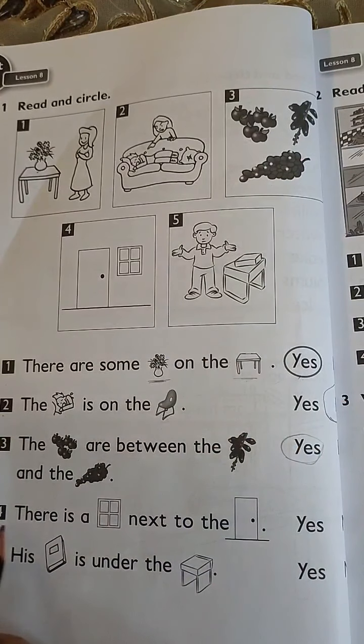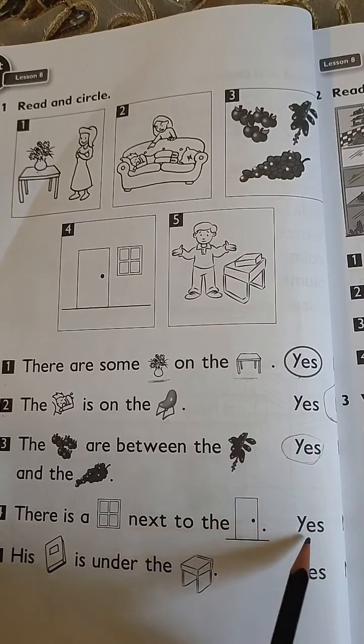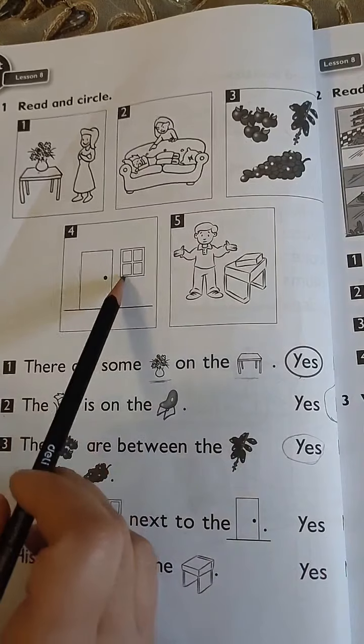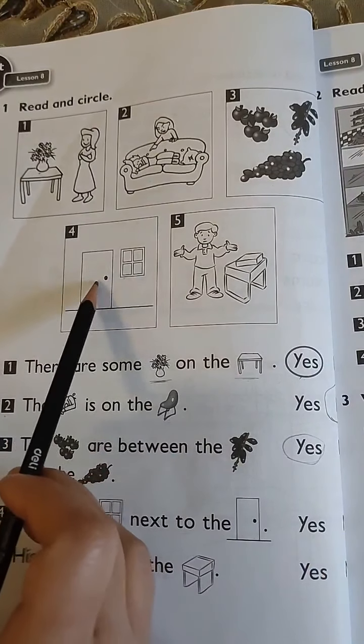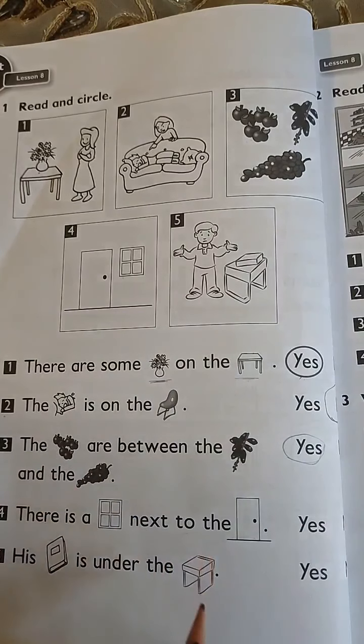Number 4. There is a window next to the door. Yes or no? There is a window next to the door. هناك شباك بجانب الباب. Yes or no? Yes.